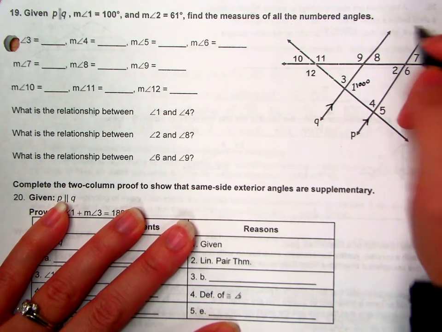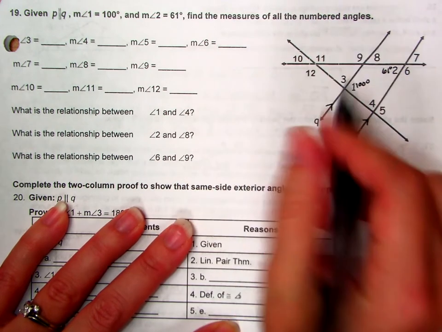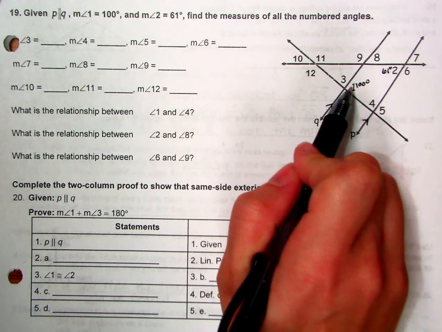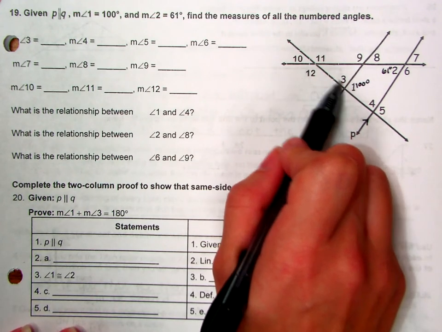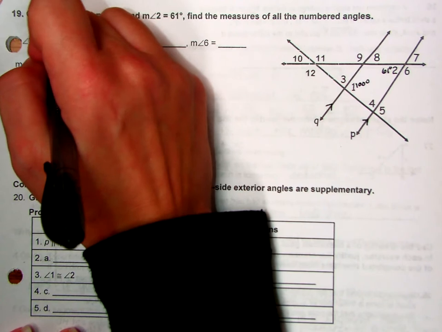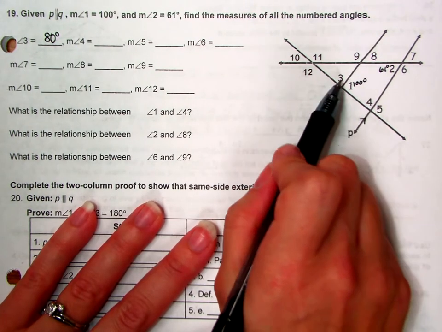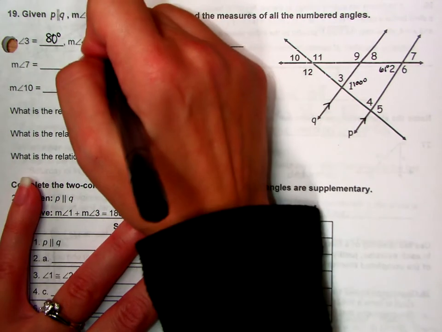I'm told that measure of angle 2 over here is 61 degrees. So just kind of start working our way around. If you see angle 1 and 3, those are on the same line, so they're a linear pair, which means they're supplementary. So 100 plus what number makes 180? Well, that would be 80. Then, if these are parallel, 3 and 4 are corresponding, so 4 has to be the same amount, so 80 degrees.